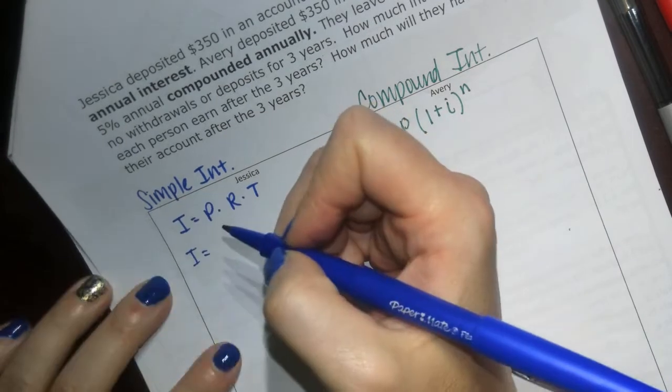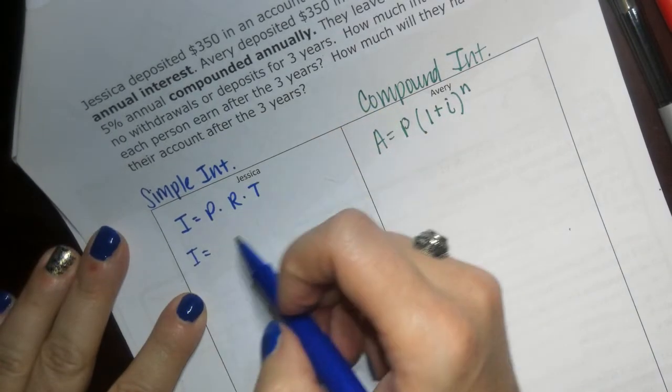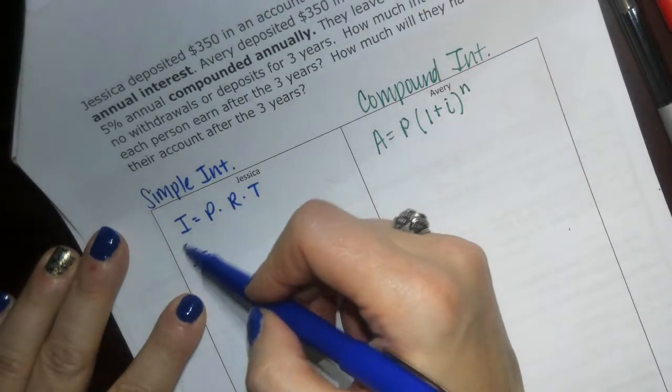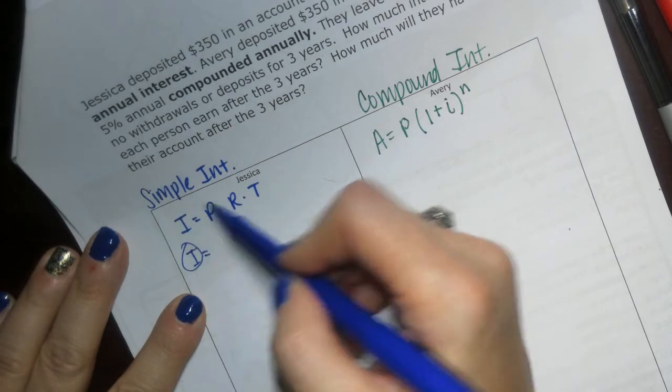That's what we're trying to figure out. This is just going to give you the interest, right? You have to add that to the principal at the end.